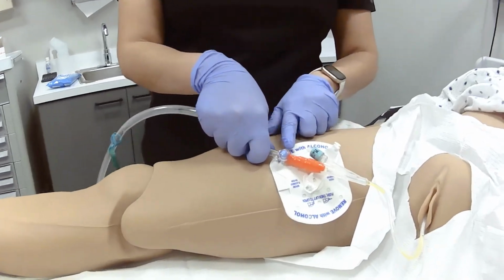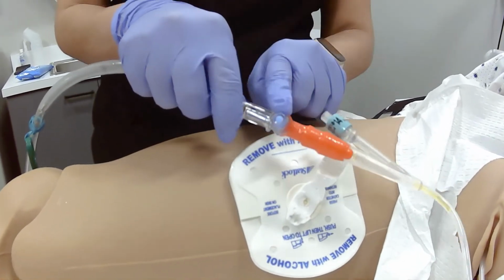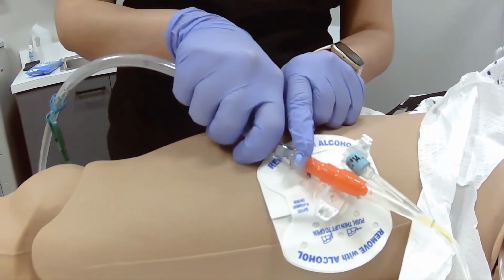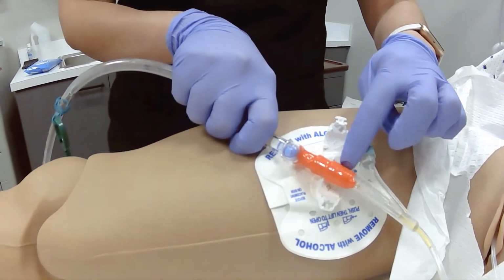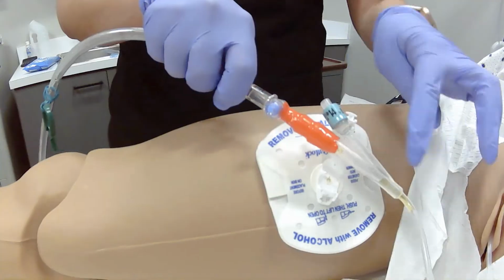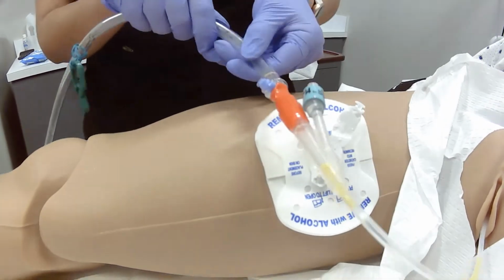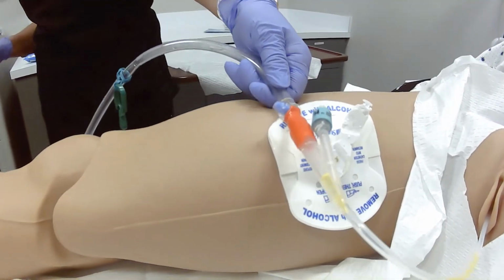So this catheter in particular has a port here that we're going to use to collect urine. You're also going to have a seal, so this seal keeps the catheter system intact and sterile, so that we don't get contaminated.